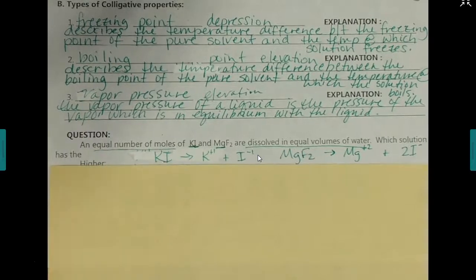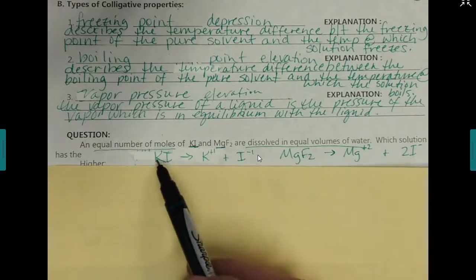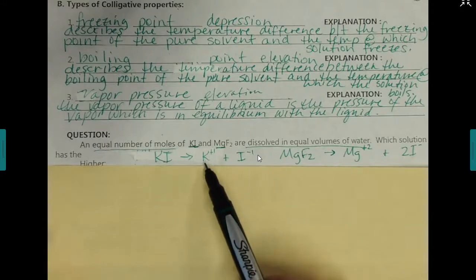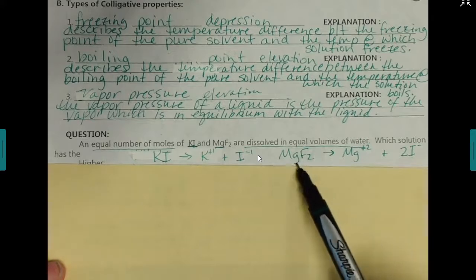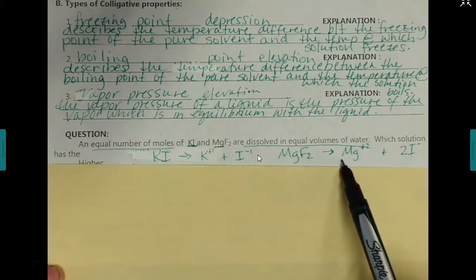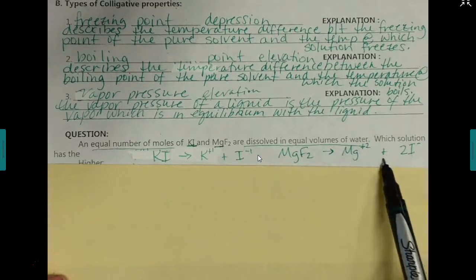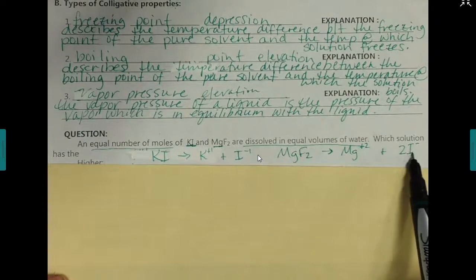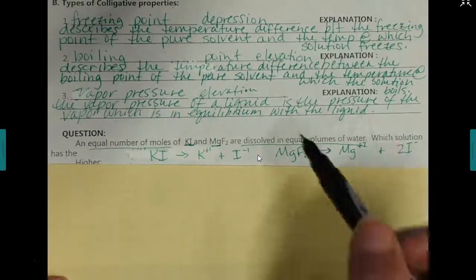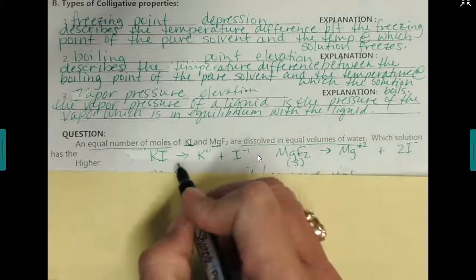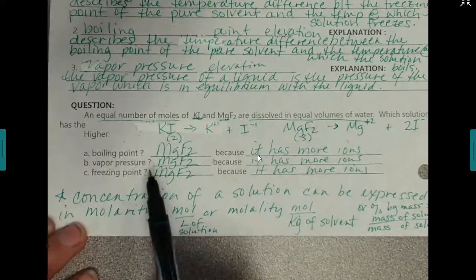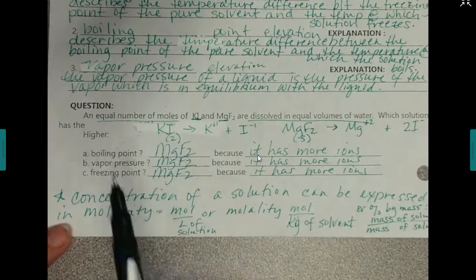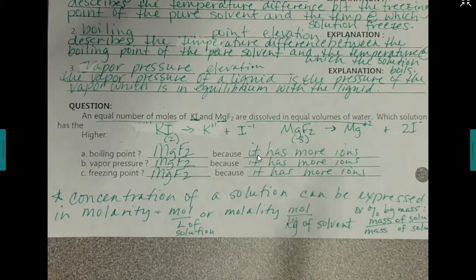Let's see which one has the greater number of ions. Potassium iodide will ionize into potassium +1 and iodine -1. Magnesium fluoride will ionize into magnesium +2 and 2 fluorides. So this has 3 parts and potassium iodide has 2 parts. So magnesium fluoride will have the higher boiling point, the higher vapor pressure, and the higher freezing point because there are more ions in it.